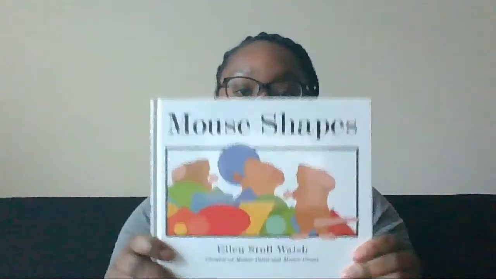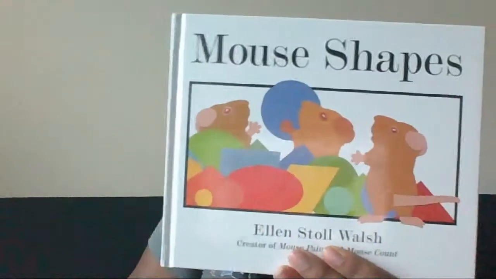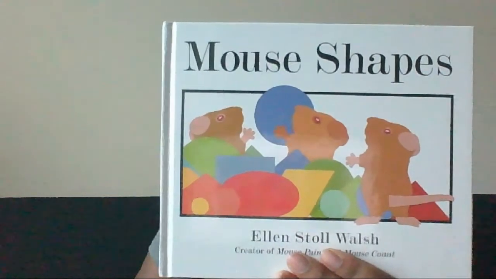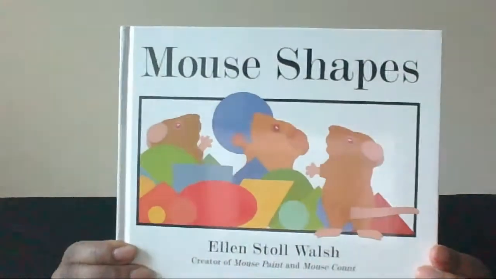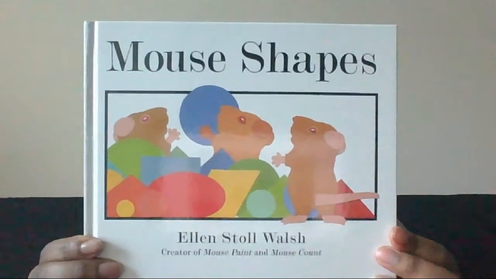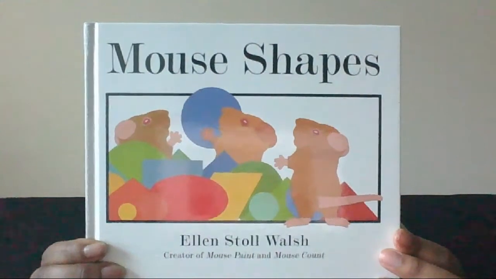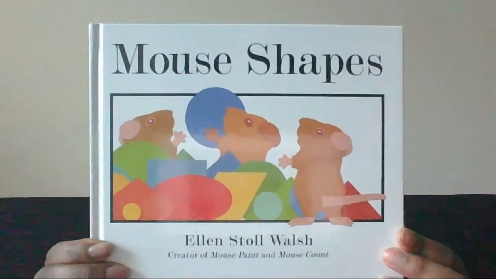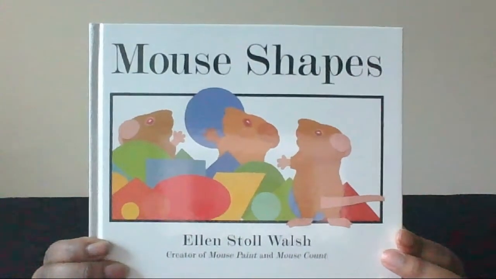Awesome. So the name of our story is Mouse Shapes. Mouse Shapes. Now, by looking at the cover, what do you think our story will be about? This would be a great time to pause the video and take a look at the cover of our book. Talk about the colors you see, the pictures, the shapes you see. What do you know? Talk about it with whoever is working with you.